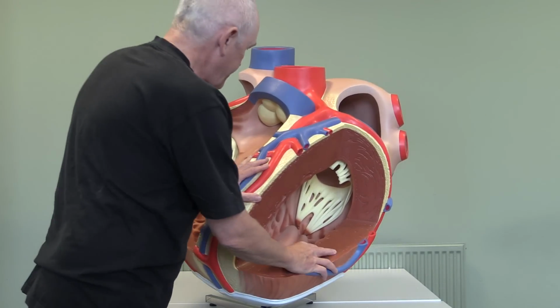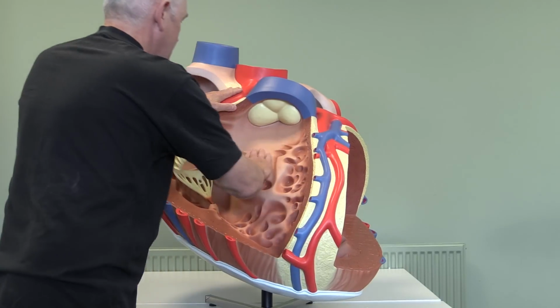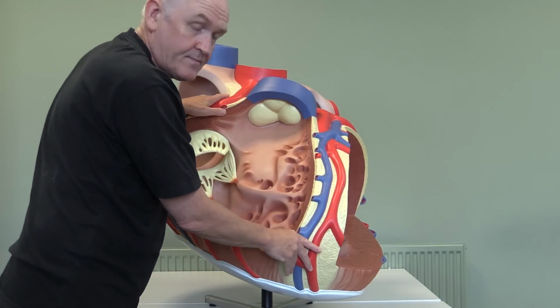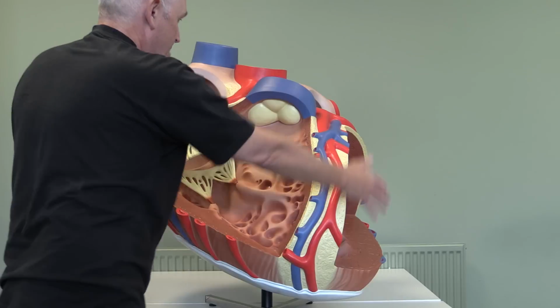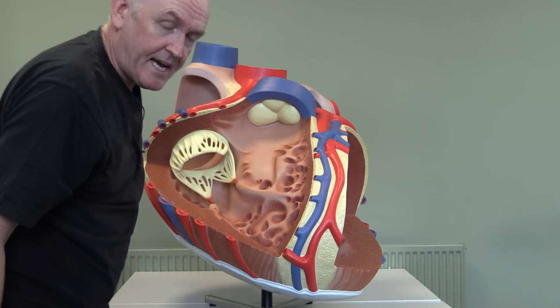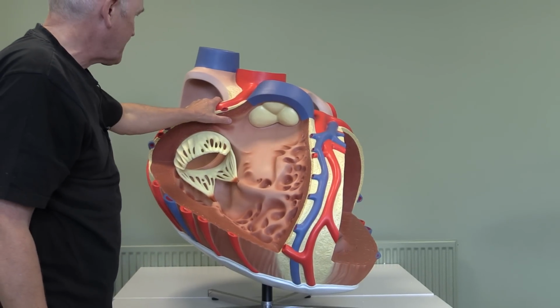It's all lined with very smooth tissue, the endocardium, to make sure it's all smooth. Round about the outside in life there would be the pericardial sac containing the whole heart.